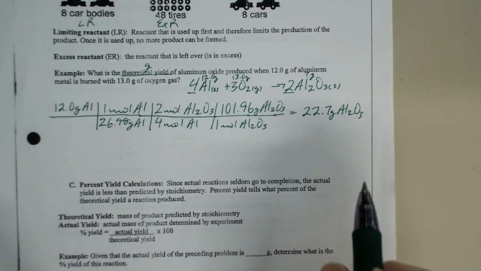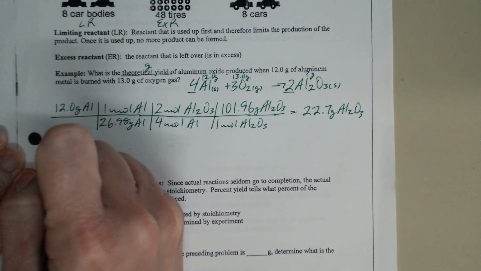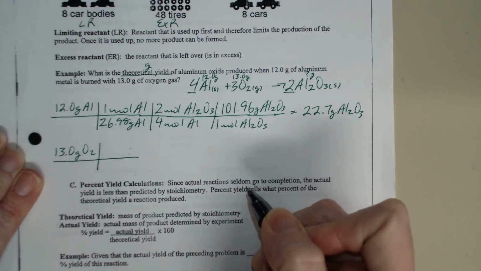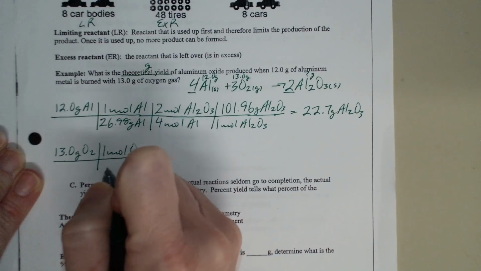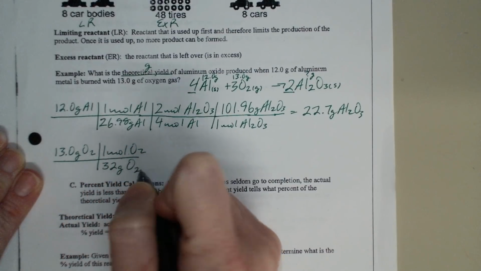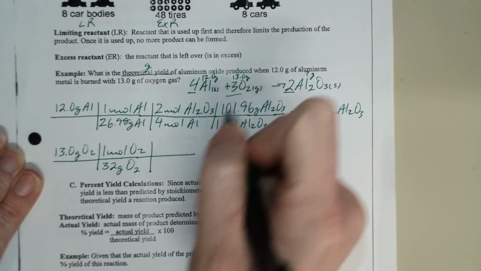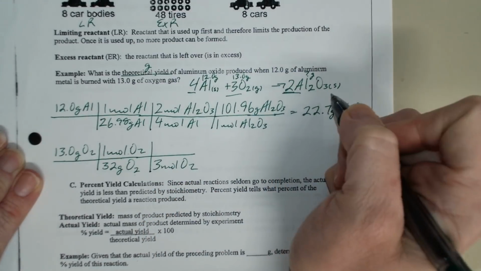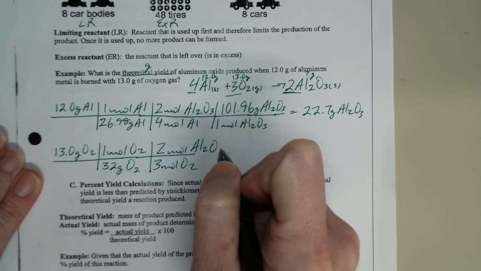So then for oxygen, I've got 13.0 grams of oxygen. So I'm going to start with 13.0 grams of O2. And for every 1 mole of O2, I have 32 grams of O2. And for every 3 moles of O2, I have 2 moles of aluminum oxide.